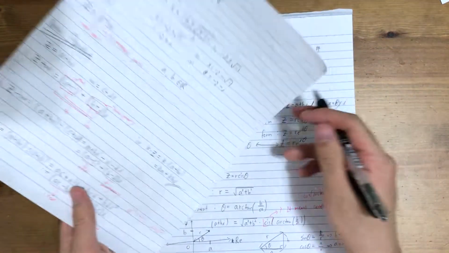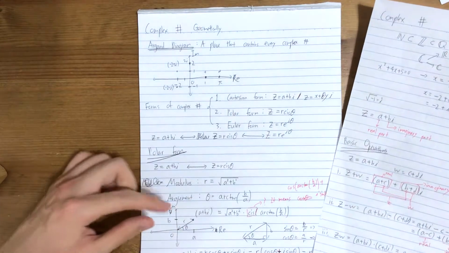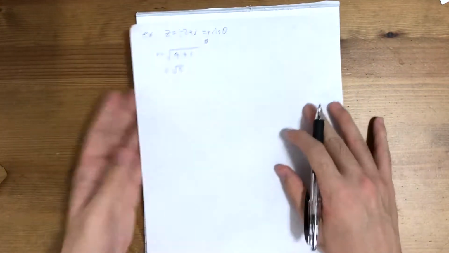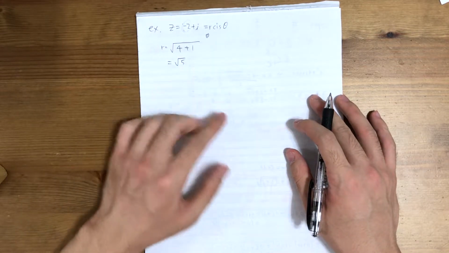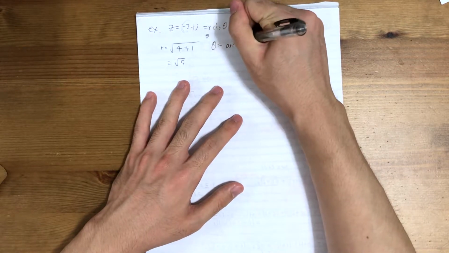And note that modulus should be positive, right? Because it's basically looking for the distance, okay? So distance cannot be negative, right? So it has to be positive. And for theta, so this one, I don't think it's going to be defined.